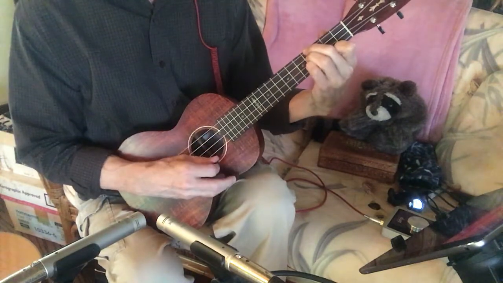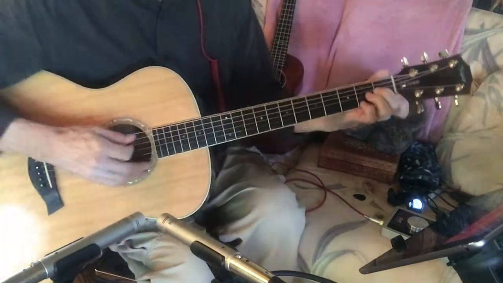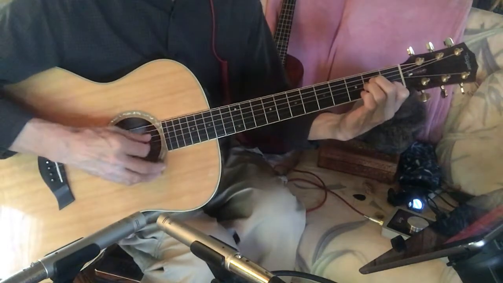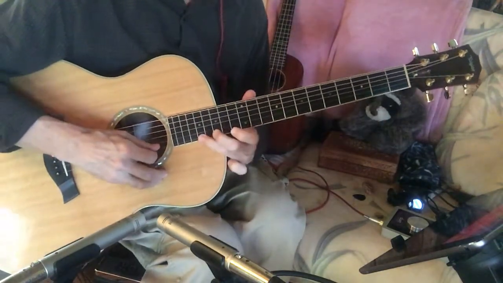Okay, so I'll go back to the guitar one more time. I'll switch the pick to the Golden Gate pick. So same idea, A minor, up to this high A note.